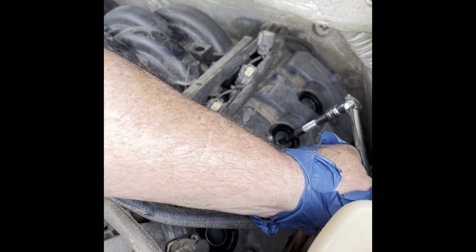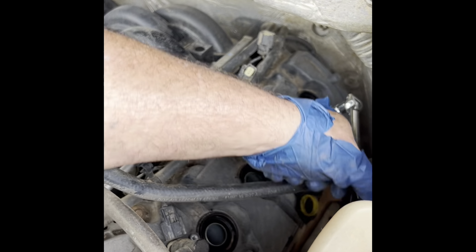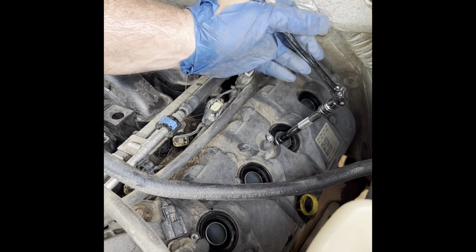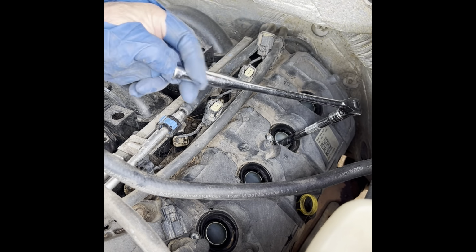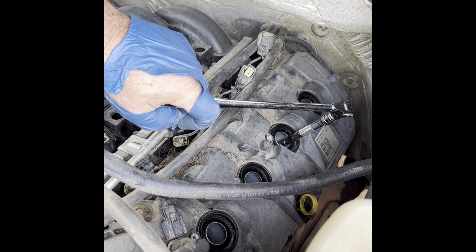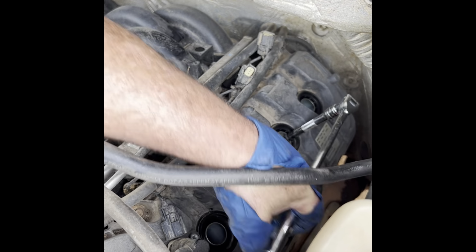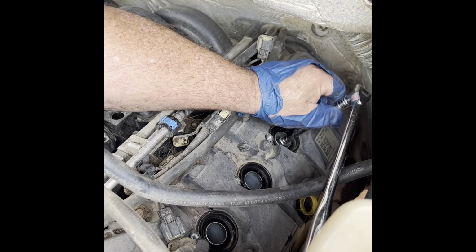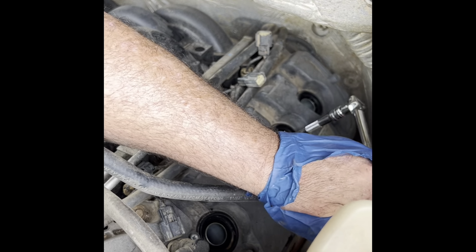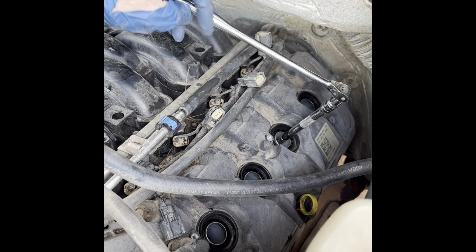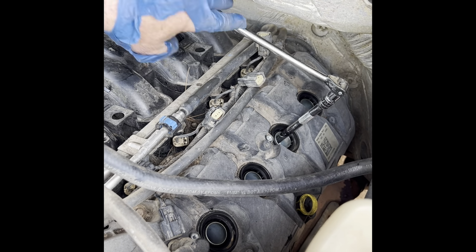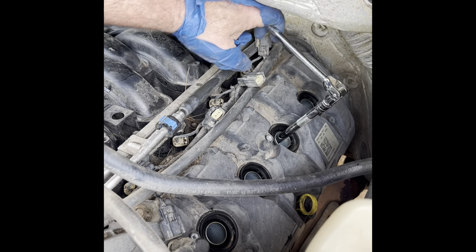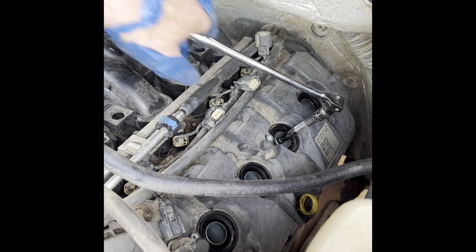I'll explain what to do to keep this from happening next time. Somebody will like going behind me, because I'm going to put anti-seize back on them when I put the new ones in, which is what you're supposed to do. You've got a steel spark plug and an aluminum head.